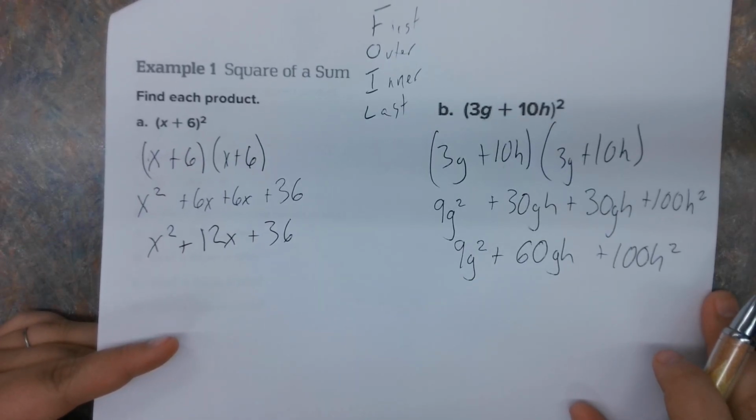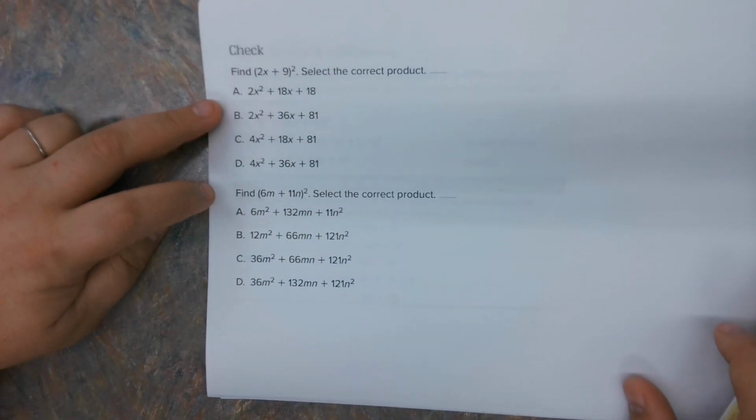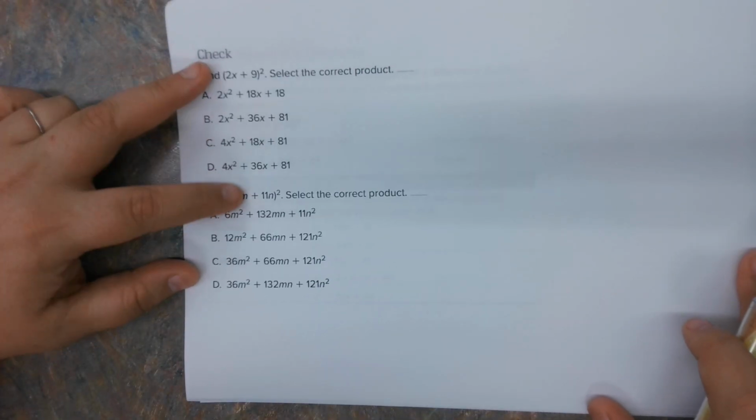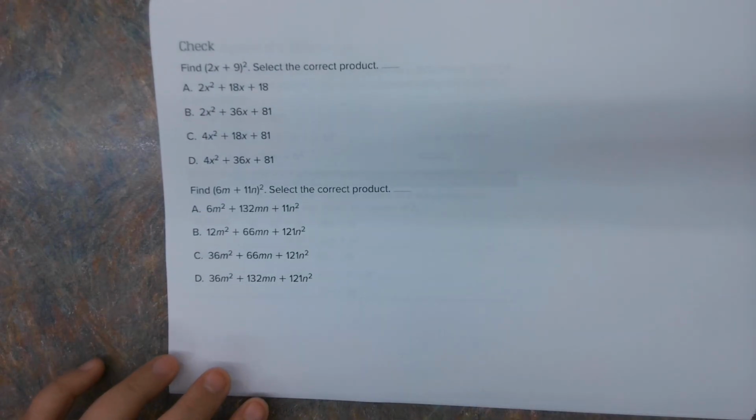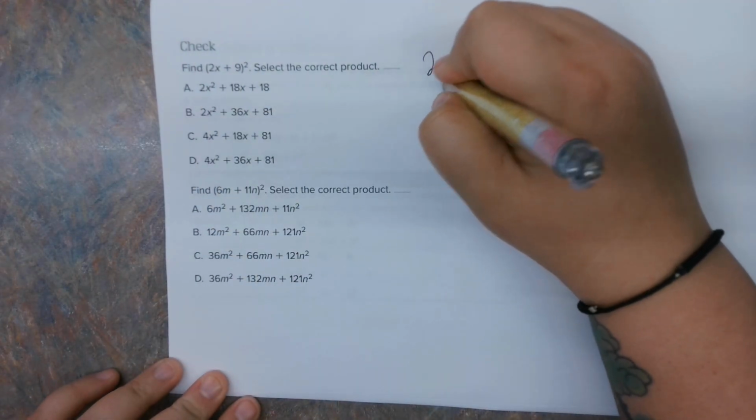You have a check, I think. Yeah, you actually have two checks. So, solve, use your FOIL, and find the correct answer. Pause. Go ahead.